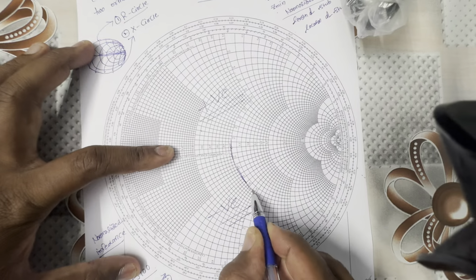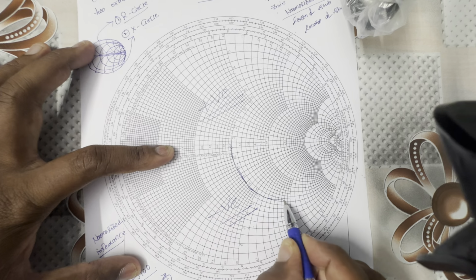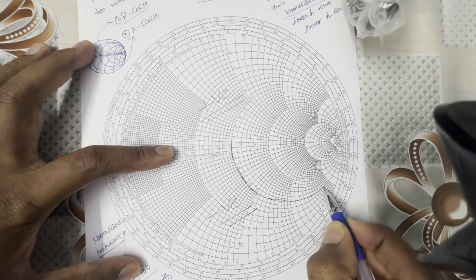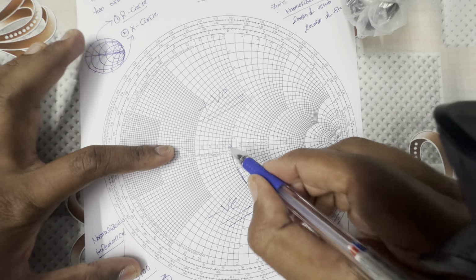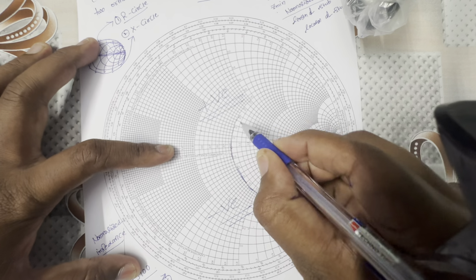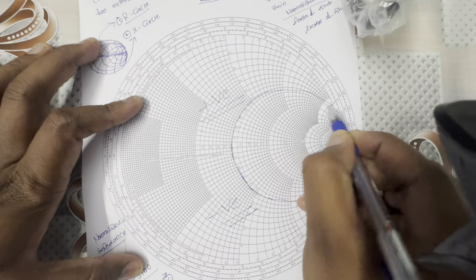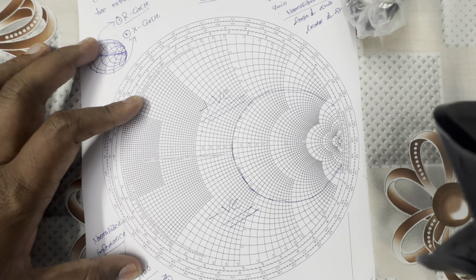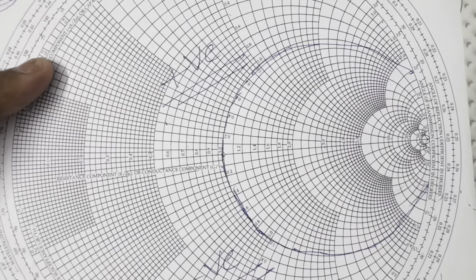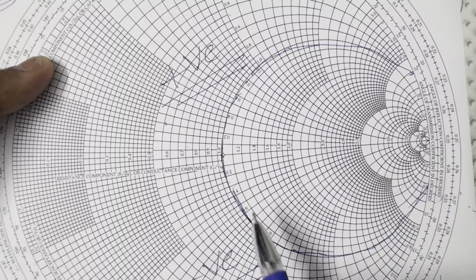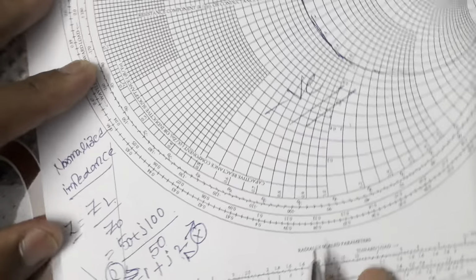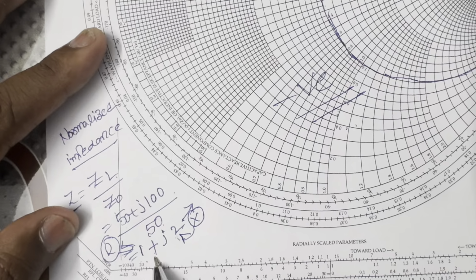Just look here, I am highlighting the entire circle on this side and the same on this side. I have highlighted one circle. That means because the R value is 1, I have highlighted the R circle.